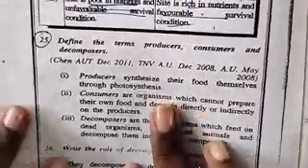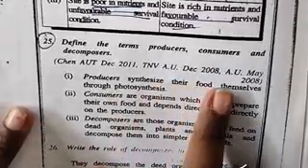Next, define the terms producer, consumer, and decomposers. Producers synthesize their food themselves.